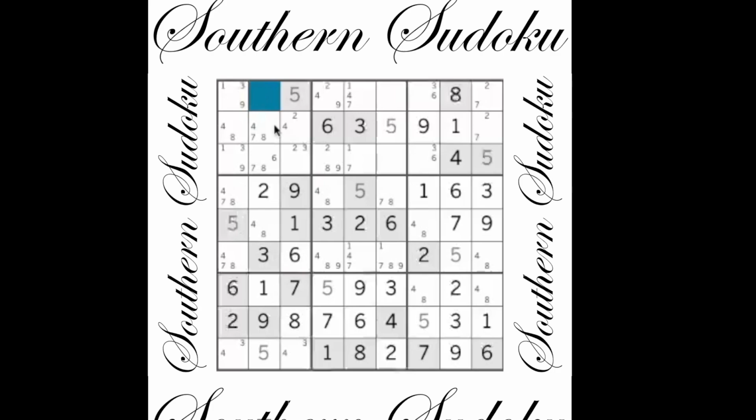Alright, same with this. Can't be a 1, 2, or 3, but it can be a 4. No, can't be a 4. 4's got to be at one of these two lines. So that can't be a 4 or a 5. But it can't be a 6 or a 7 or an 8.